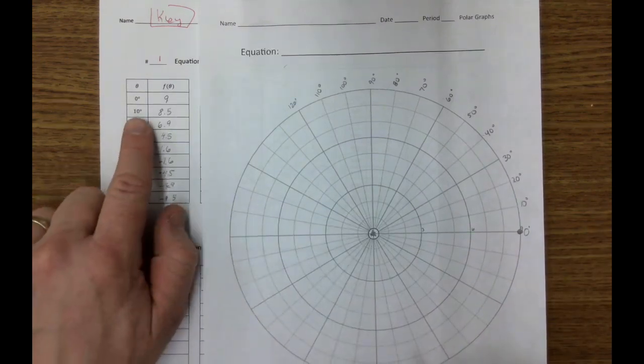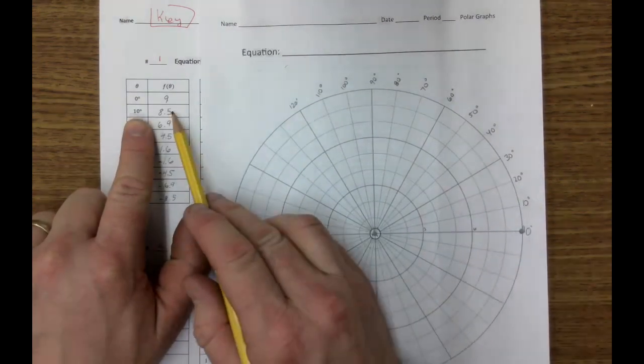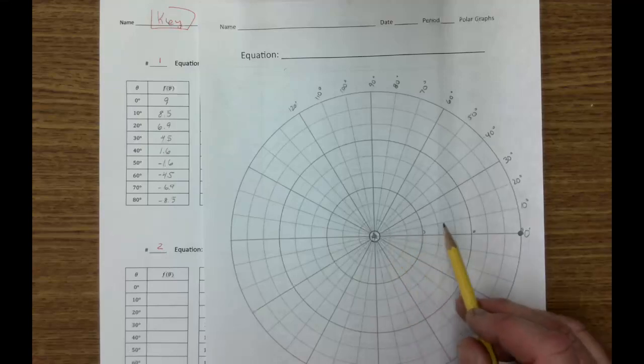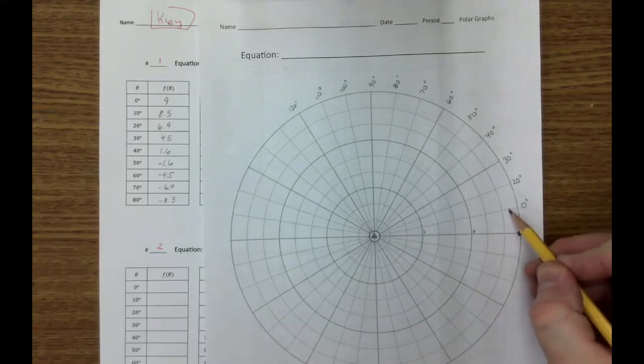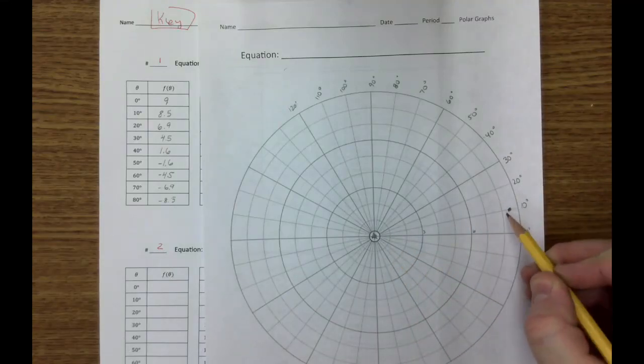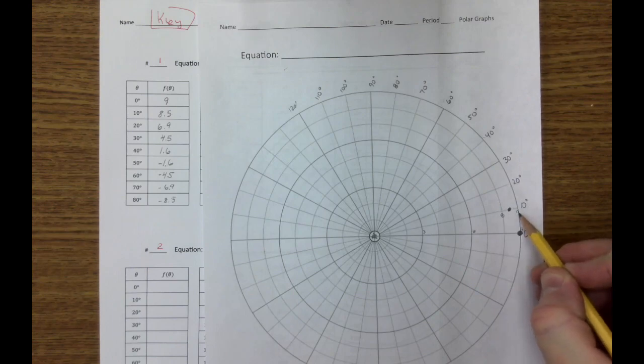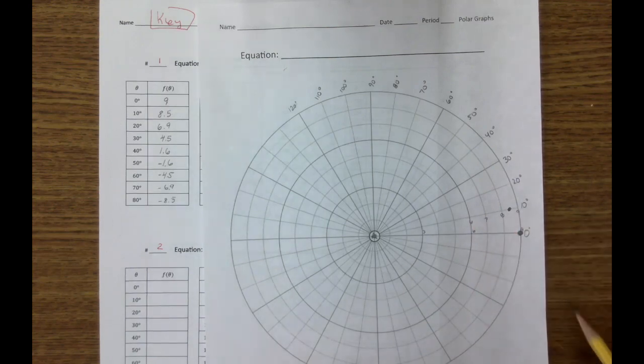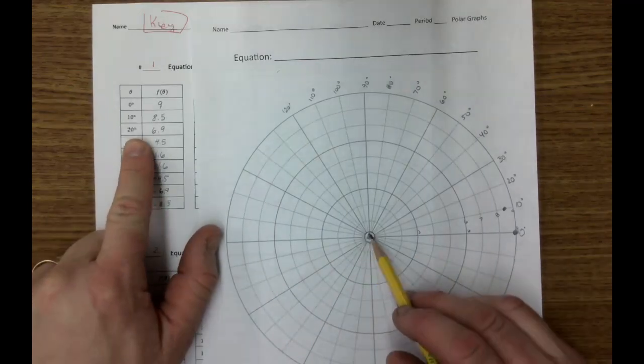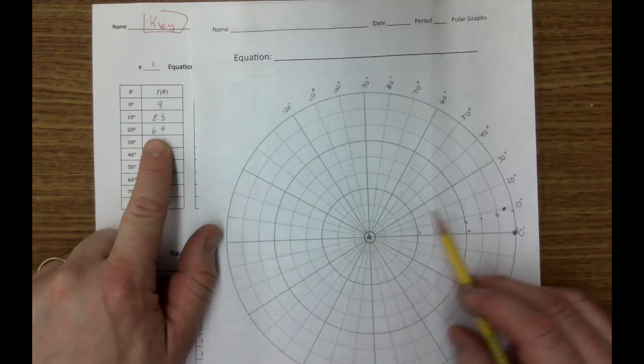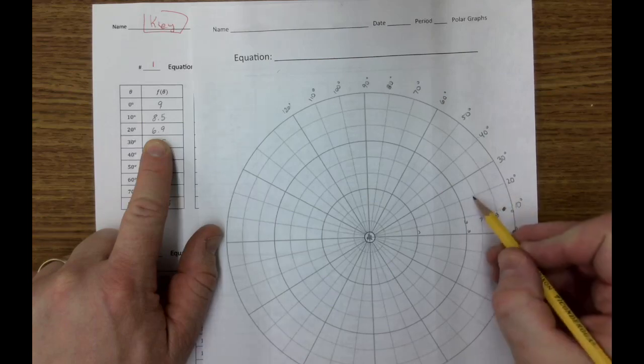The next point says 10 degrees, but it only says 8.5. So I'm going to go on the 10 line, but I'm only going to go out to 8.5, and that'd be right there because this is the 8th ring, and that's the 9th ring. All right, on the 20 angle, it's out to 6.9, which is right there before 7.